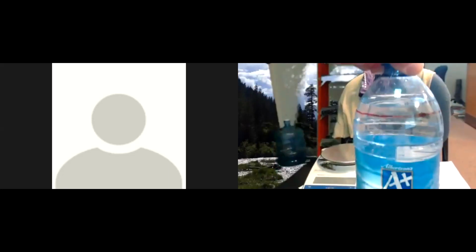A quart, oh, there we go. A quart is a little less than a liter. Sorry, my virtual background's freaking out. So you can see that red line would be where a quart is compared to where a liter is.